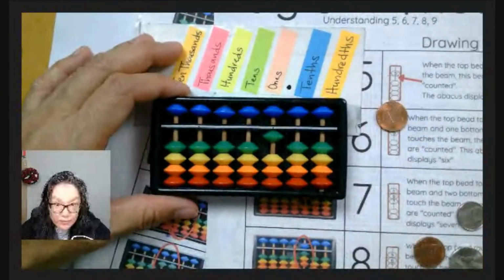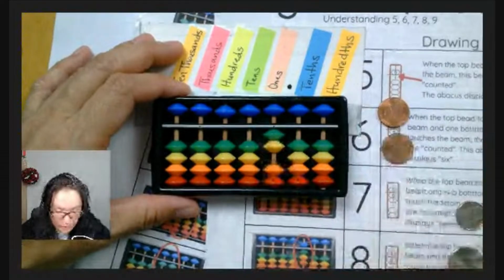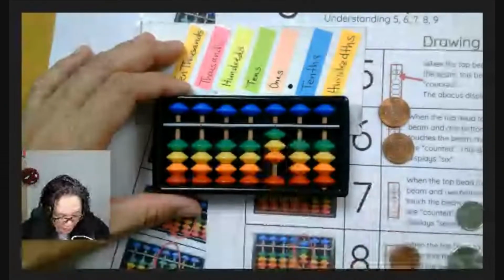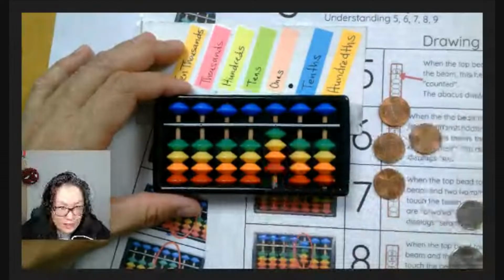So we have 1, right? 1 bead is a value. This is a value of 1. This is 2. This is a value of 2, right? We have 3. That's what 3 looks like. We have 4. That's what 4 is, right? Does that make sense?